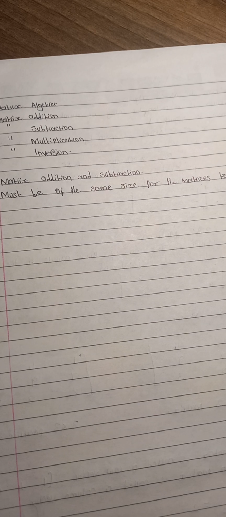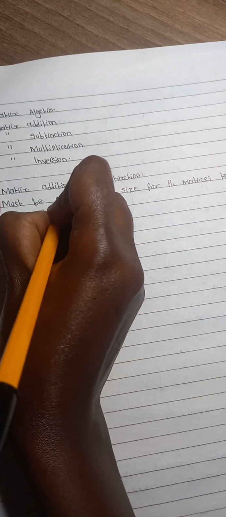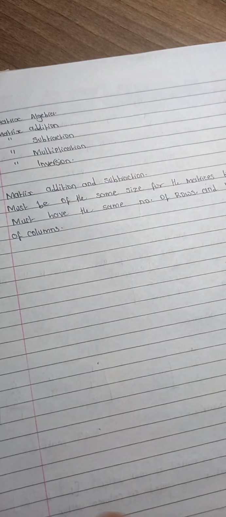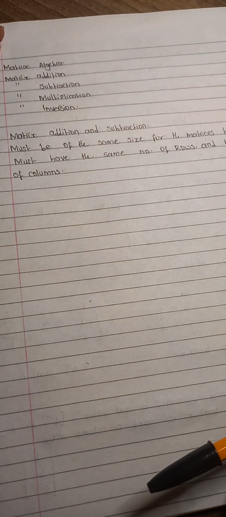Now, this means they must have the same number of rows and the same number of columns for addition to take place.